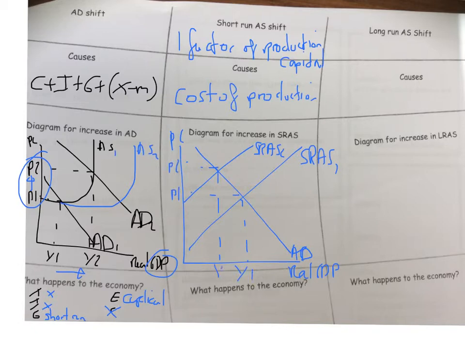Right. Now, what sort of things could make a firm's cost of production go up? Remember, there are 3 things you could say, really. It can be things like raw materials. Raw materials, what else? Wages. And the final one was corporation tax.